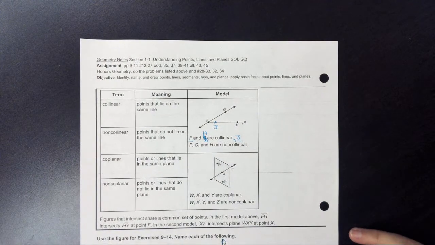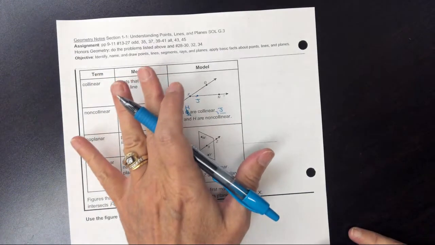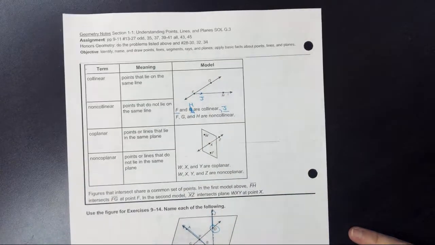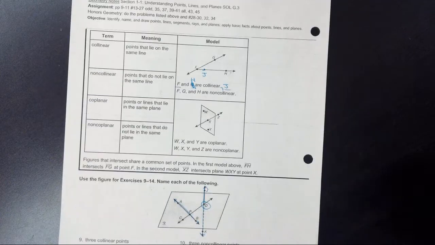And then the next day, let's see, Wednesday, Thursday. So Thursday when you come into class, you're going to turn in notes and your assignment stapled together for a grade. Have a great afternoon.